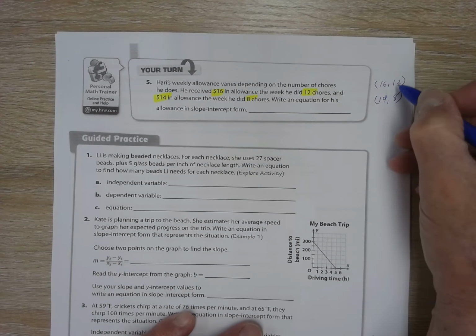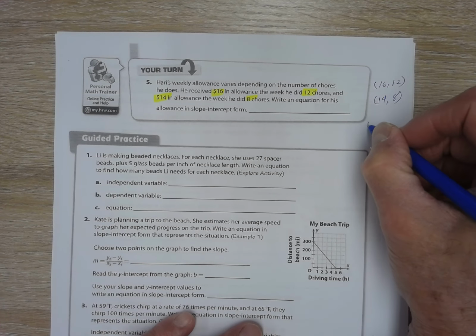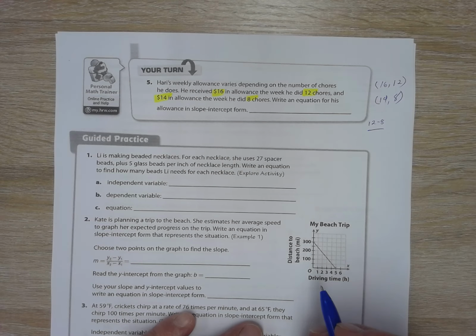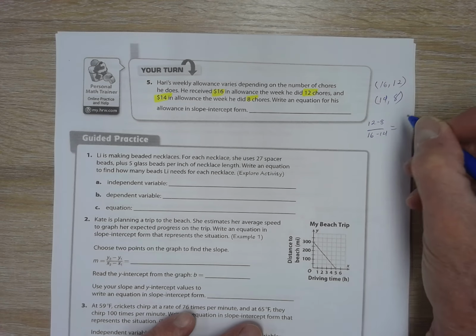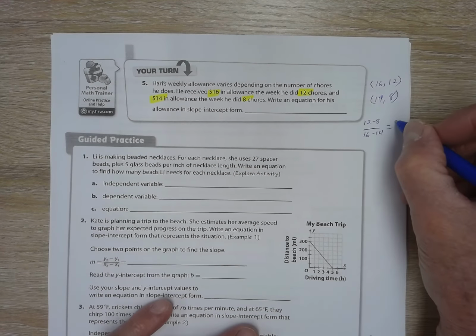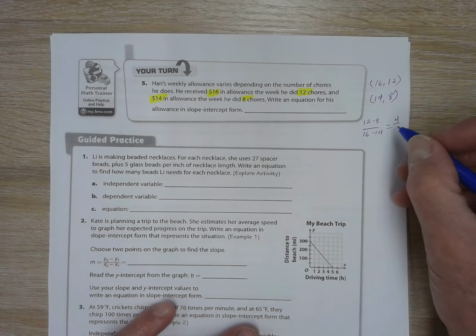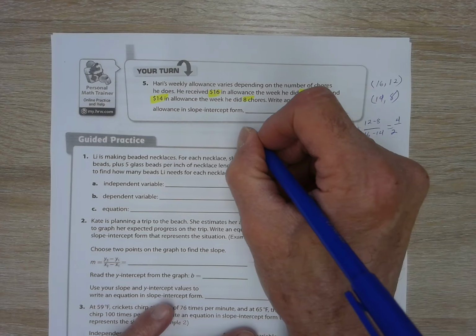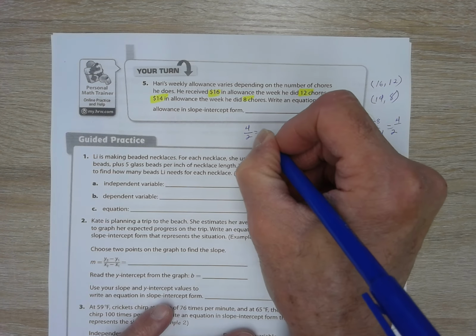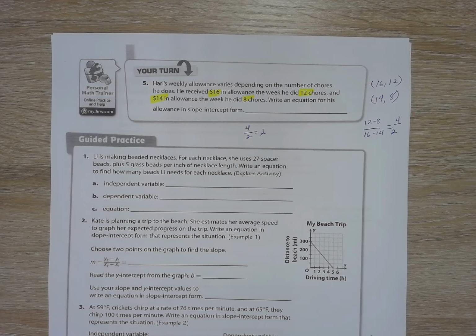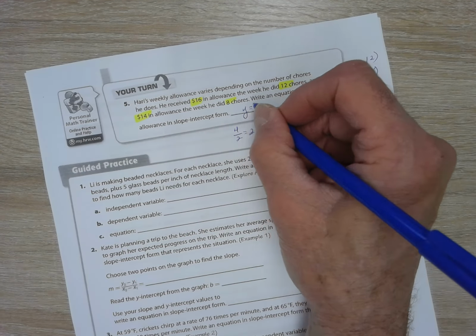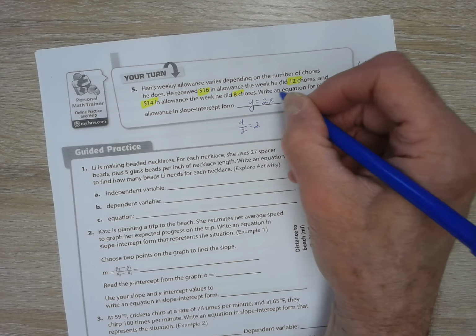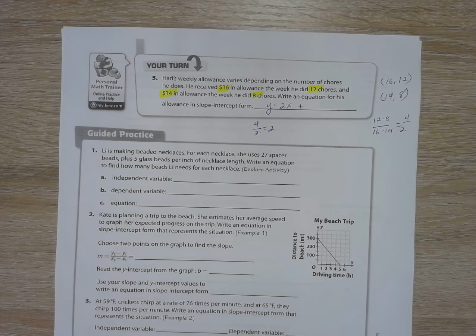So we're going to have our two y variables here, 12 minus 8, and our two x variables, 16 minus 14. Okay, so 12 minus 8 is 4. 16 minus 14 is 2. 4 divided by 2 is 2. So we know that this is my slope. Y equals 2x plus, because there's something else here. Or it could be minus even.